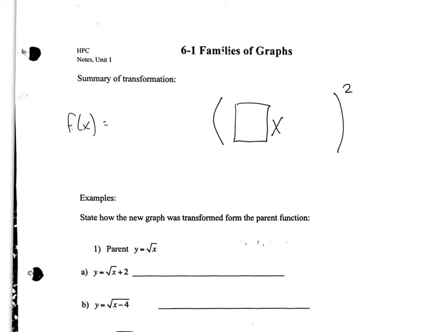Now, probably the transformation that everyone is most familiar with is the stuff that occurs outside the parentheses, which is up and down. So I'm getting ready to write up and down. So we have plus and minus. Positive moves the graph up. Negative moves the graph down, however many units that number would be.